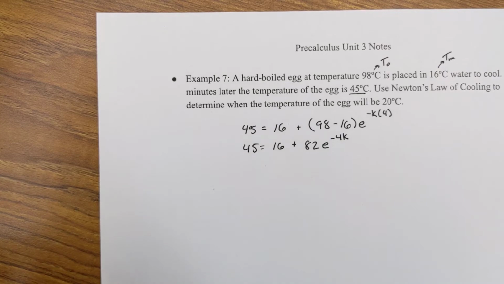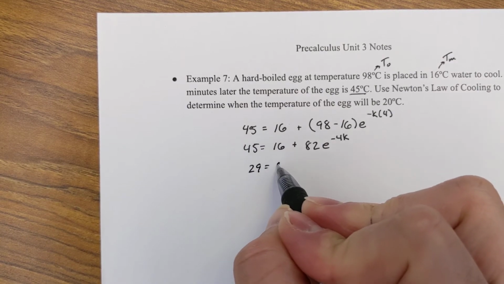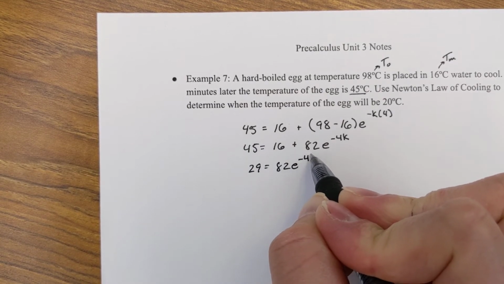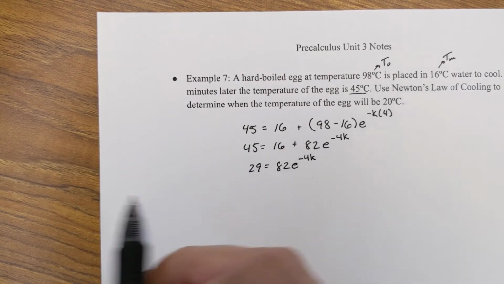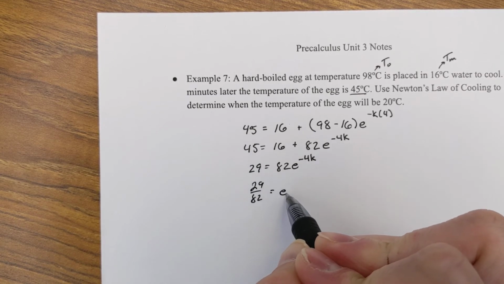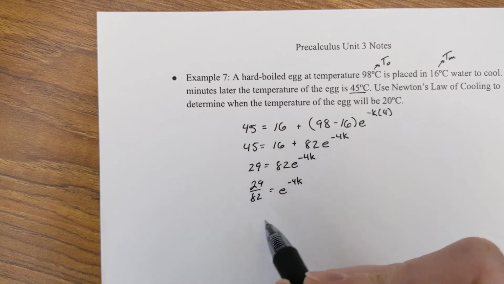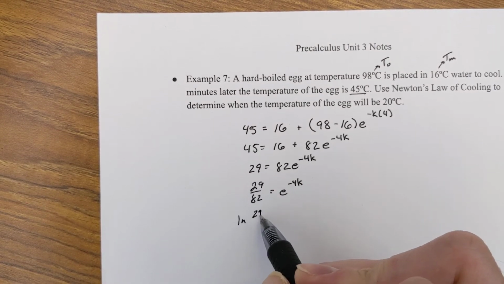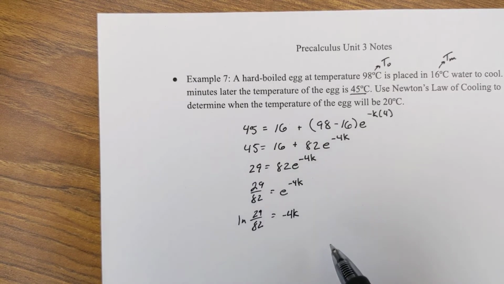So bring the 16 across. 45 minus 16, so this is 29 equals 82 e to the negative 4k. Divide both sides by 82. So 29 over 82 equals e to the negative 4k. To get rid of the e, I need to take the natural log of both sides. The natural log of 29 over 82, the e is going to cancel, is equal to negative 4k.